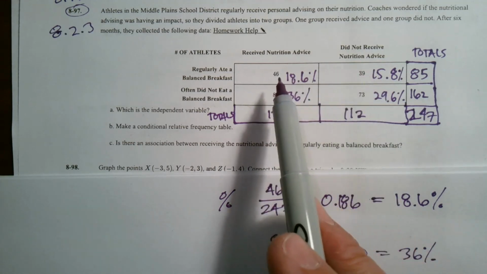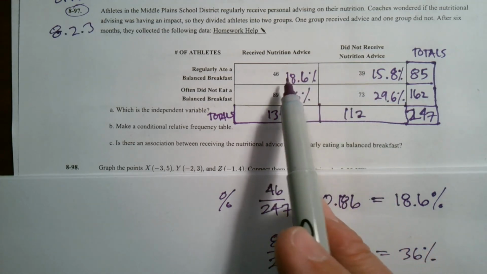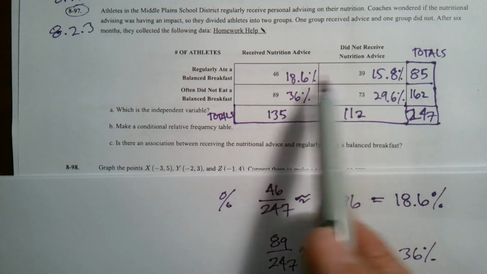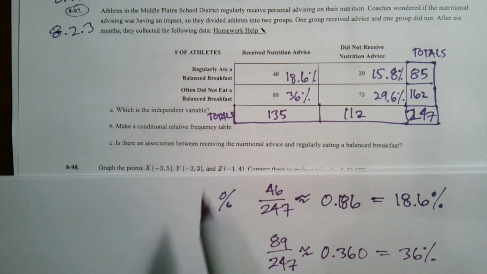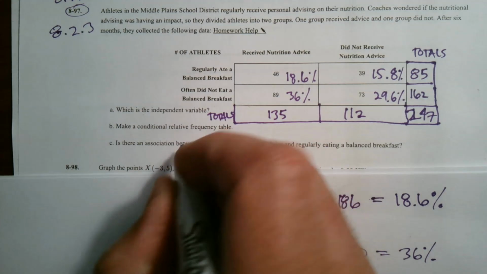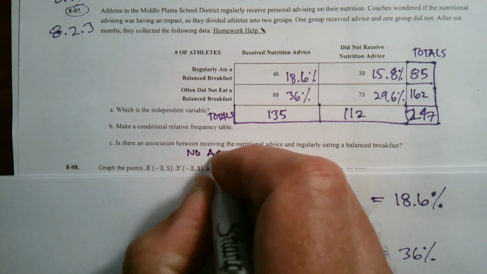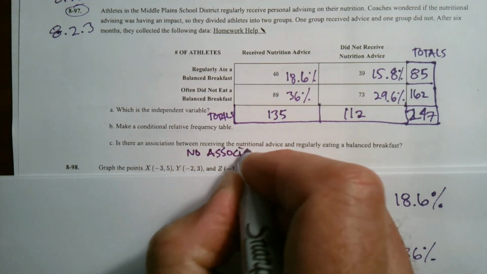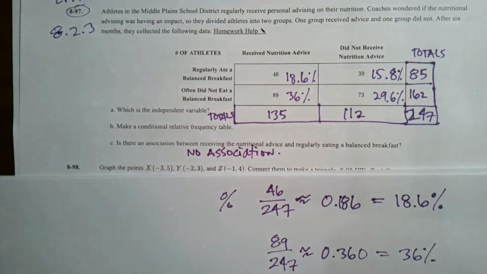Whether they received nutrition advice or not, you have just about the same amount of students eating a regular balanced breakfast. So I'm going to say there's no association. No association. Okay, there you go.